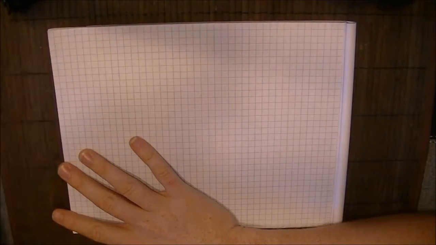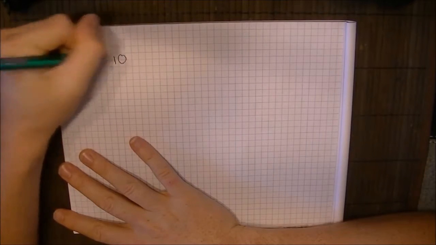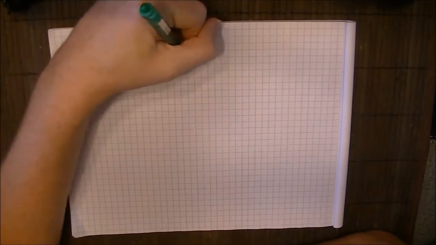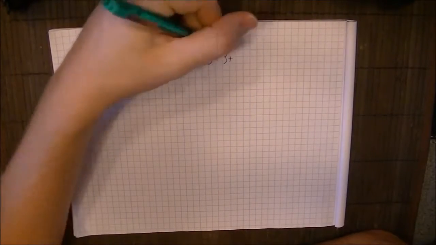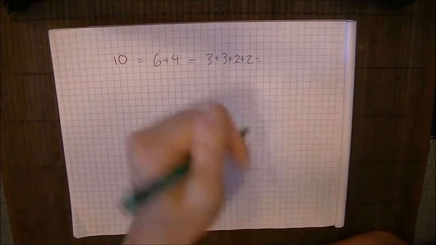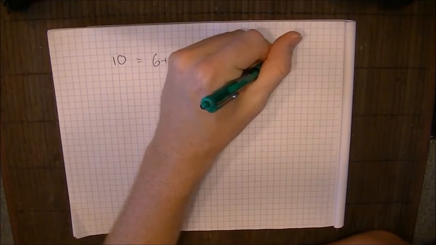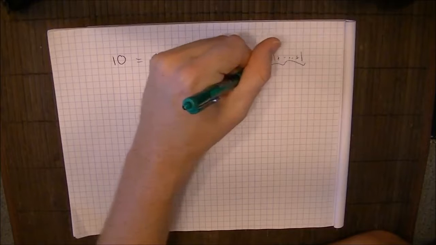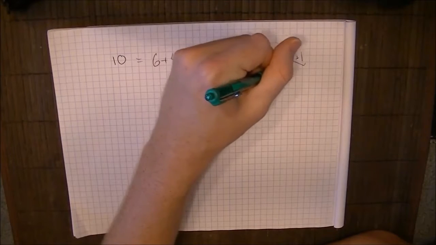Okay, so to explain prime factors, let's start by talking about what numbers are built with. For example, if I say the number 10, what is that built with? Well, one way of thinking of it is 10 is equal to 6 plus 4. But then we could keep going and say that's the same as 3 plus 3 plus 2 plus 2, and then we could keep going. Eventually we'll get down to 1 plus 1 plus dot dot dot plus 1, 10 times.